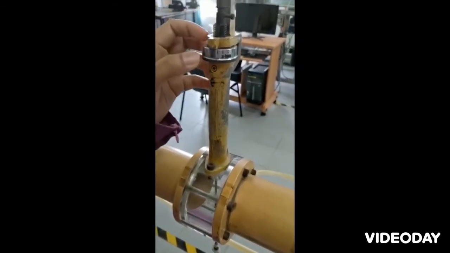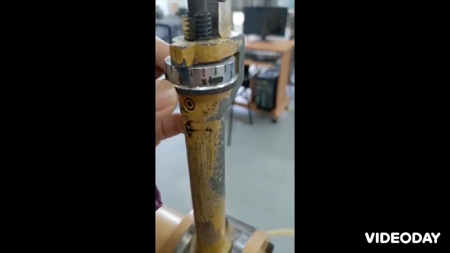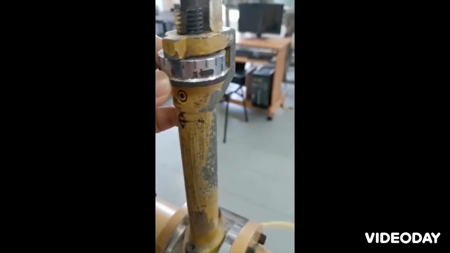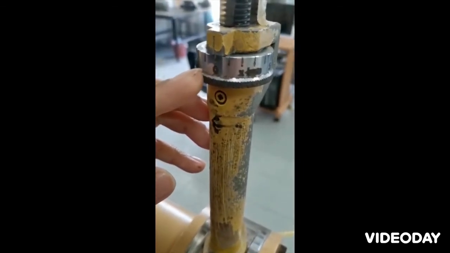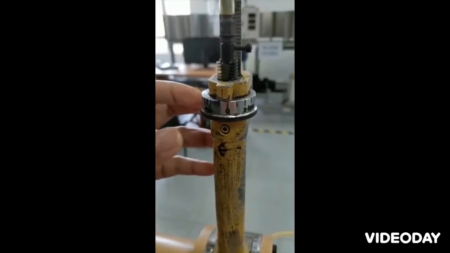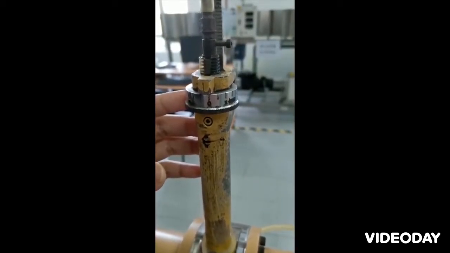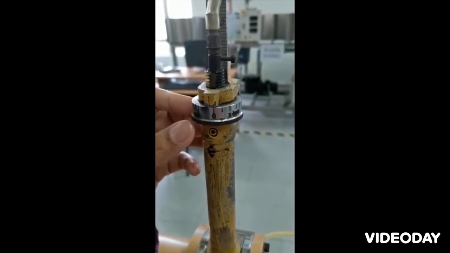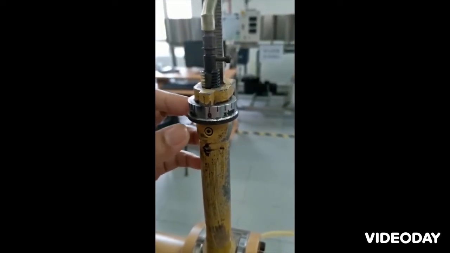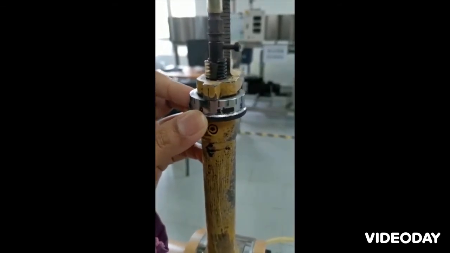For the first one, we need to adjust the pitot static tube at 0, or we call it we reset the pitot static tube to 0. Next, you need to record the data for the adjustable pitot static tube for increment 1 mm until 5 readings. So this one is 1 mm.